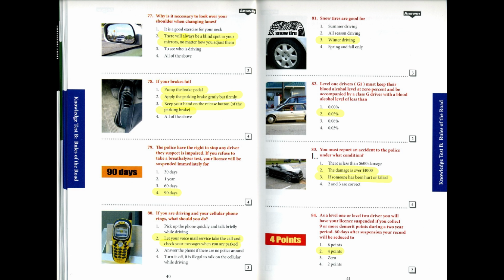Number 82. Level 1 drivers, G1, must keep their blood alcohol level at 0%, and be accompanied by a Class G driver with a blood alcohol level of less than 0.05%. Number 83. You must report an accident to the police under what condition? Report the accident if the damage is over $1,000 and if someone has been hurt or killed. Number 84. As a Level 1 or Level 2 driver, you will have your license suspended if you collect 9 or more demerit points during a 2-year period. 60 days after suspension, your record will be reduced to 4 points.